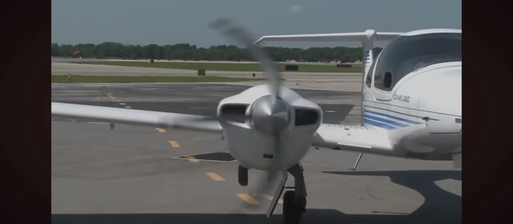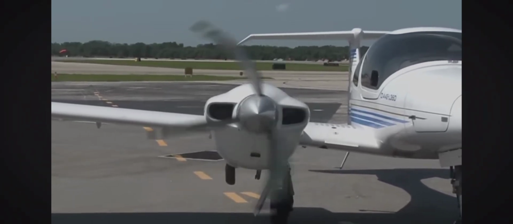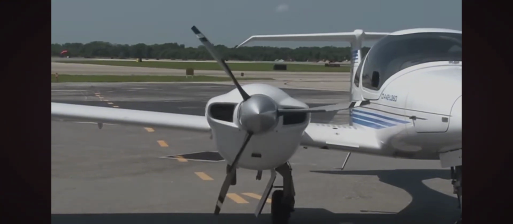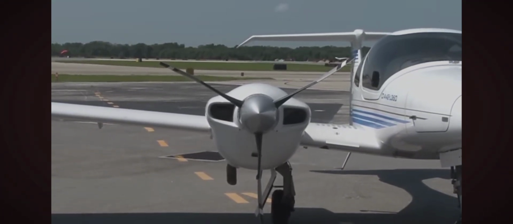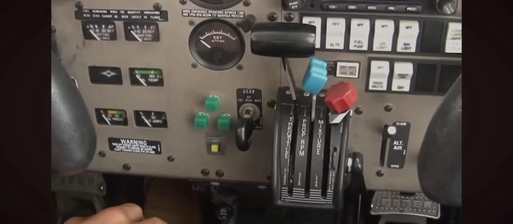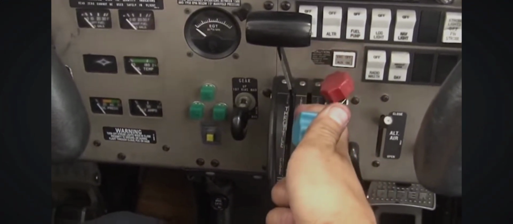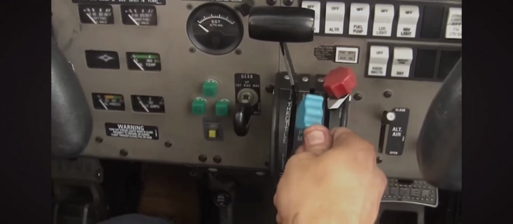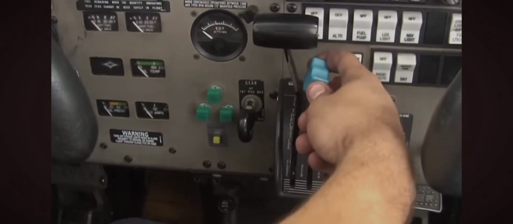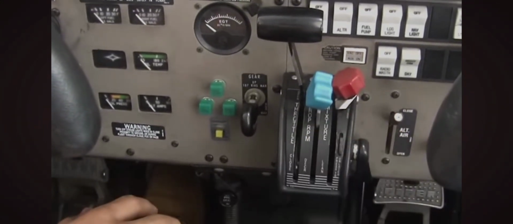A constant speed propeller, such as the one on the Diamond DA-42, is more efficient than a fixed-pitch propeller. With a constant speed propeller, the pilot can adjust the blade angle of the propeller to obtain maximum performance for different conditions of flight. Airplanes with a constant speed propeller are not only equipped with a throttle, which still controls the power created by the engine, but they are also equipped with a propeller control. This control, which is usually blue in color, allows the pilot to change the RPM of the propeller instead of just based on the engine's output.